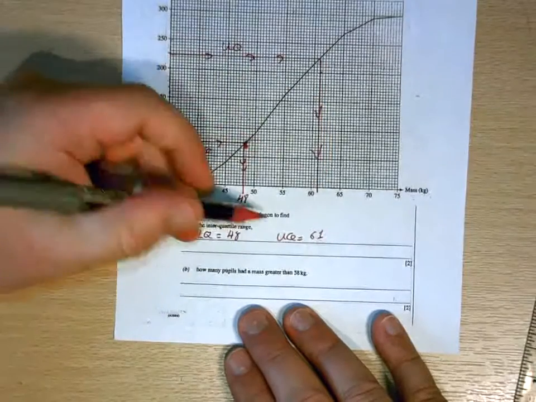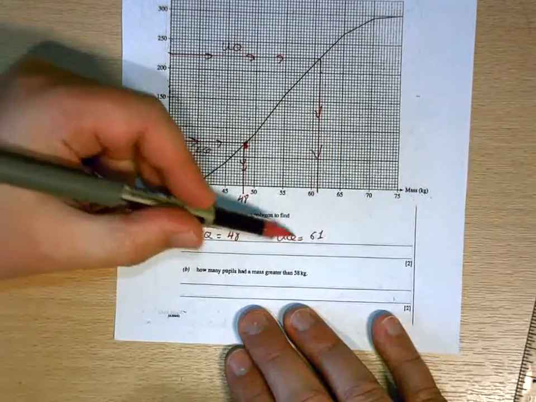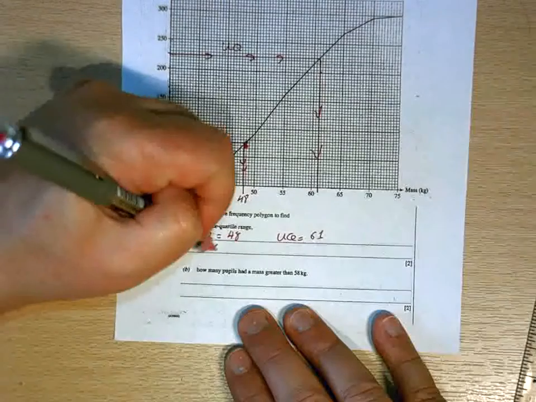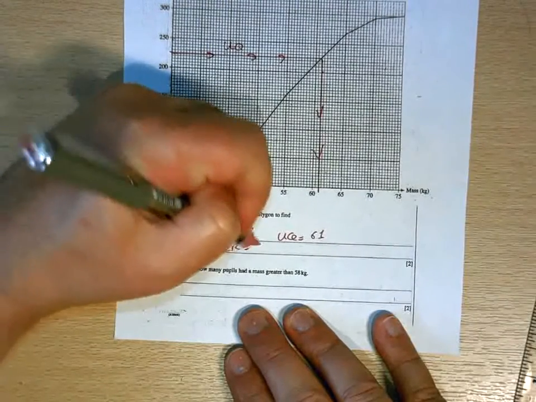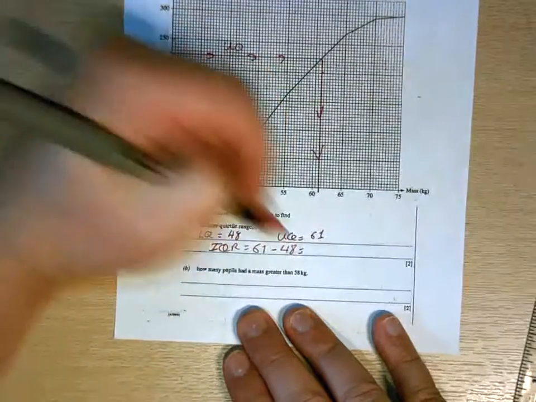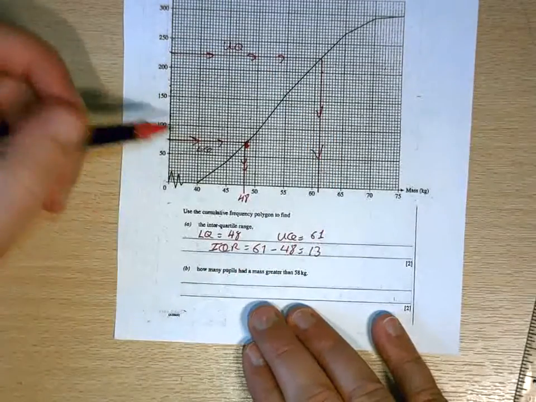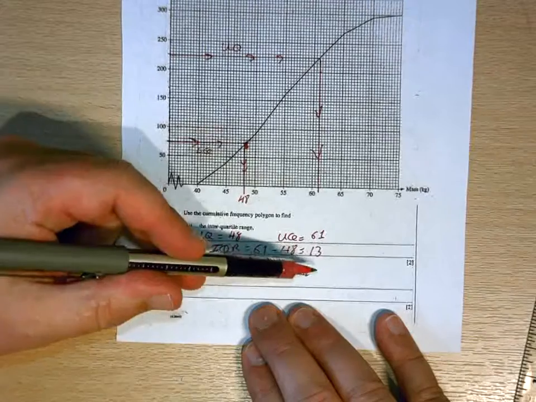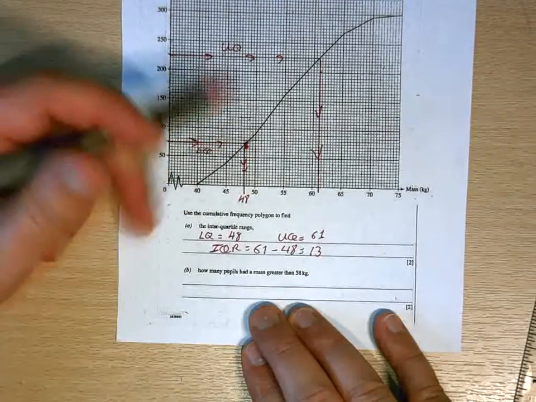So the interquartile range is the difference between the upper quartile and the lower quartile. That comes to 13. Okay, the bigger that value, it means that the more spread out your data is.